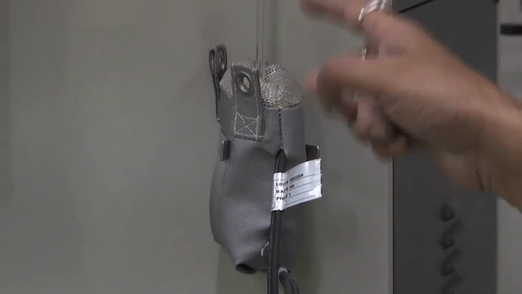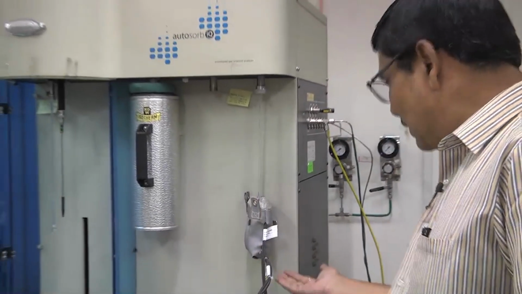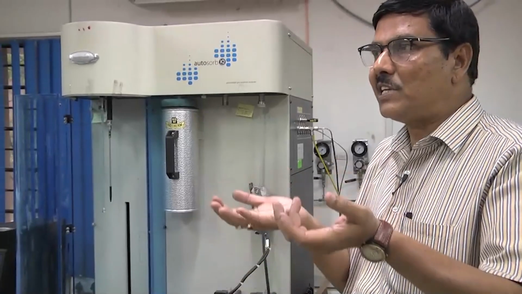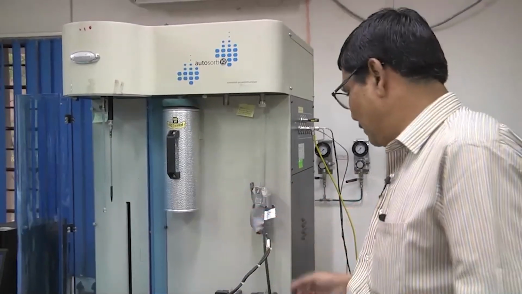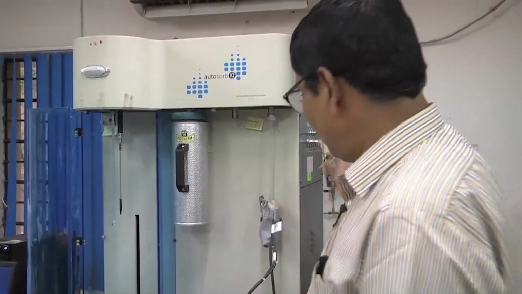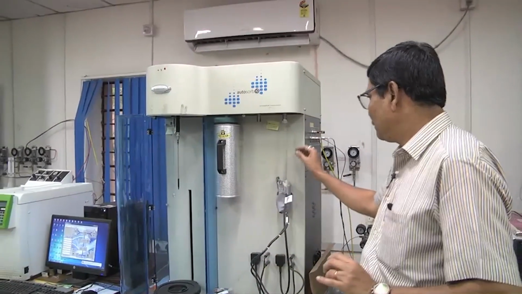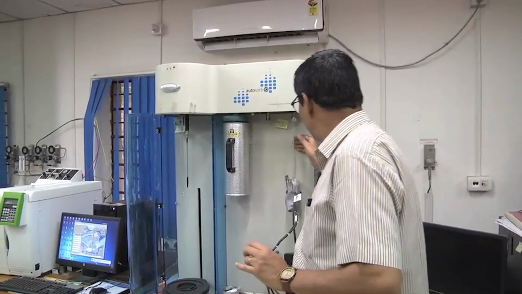This heating mantle can go up to 350 degree centigrade. If by chance this temperature exceeds 350 degree centigrade, then there is a thermocouple which will cut the temperature and go to safety level, so that there should not be any harmful effect to this instrument.